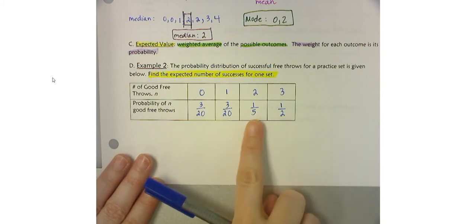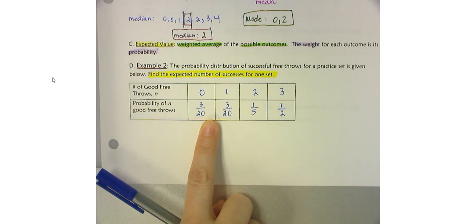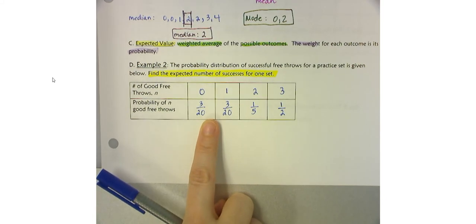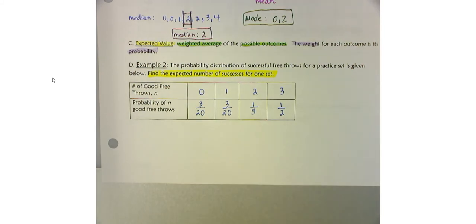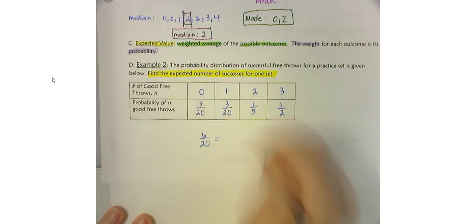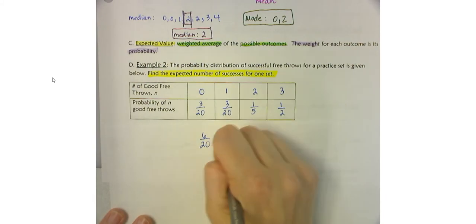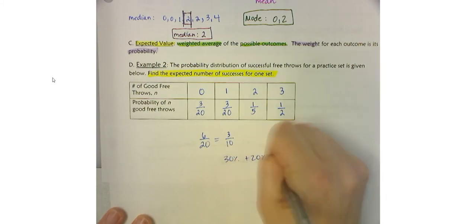3 over 20 plus 3 over 20 is what? 6 over 20, and that would reduce to? Okay, so if you have 6 over 20, that is going to reduce to divide by 2, right? So it would be 3 over 10, which would be what? Okay, so 30% plus 20% plus 50% equals 100%. All the probabilities you'll see in the expected value should add up to 100.